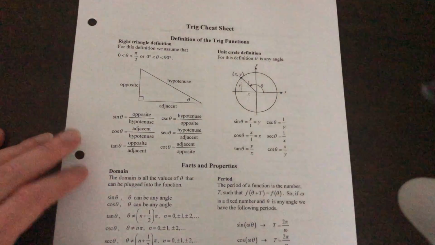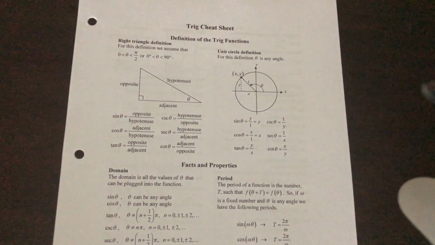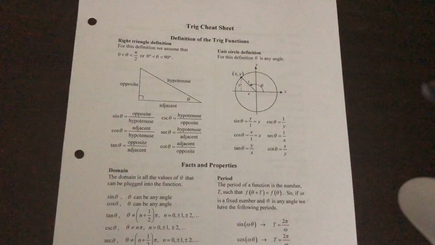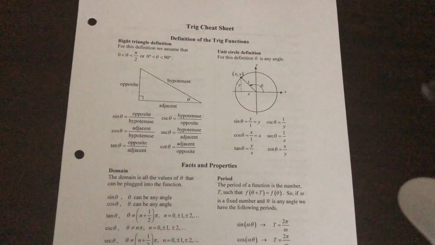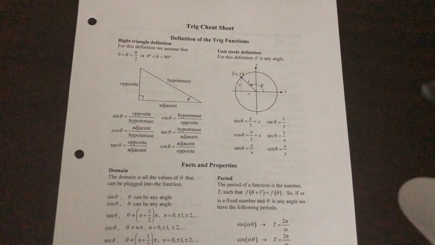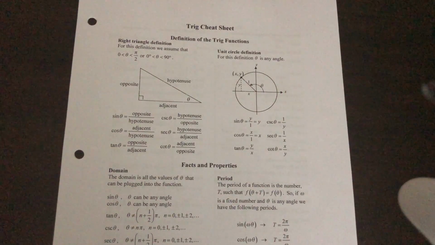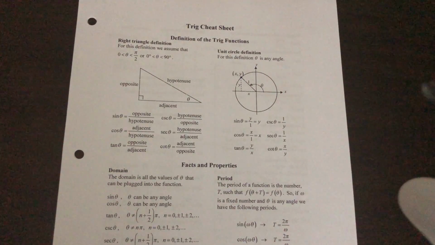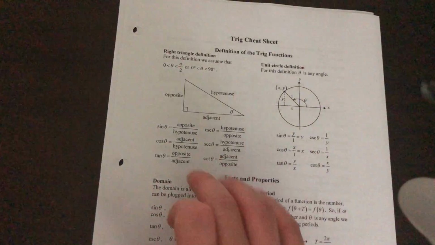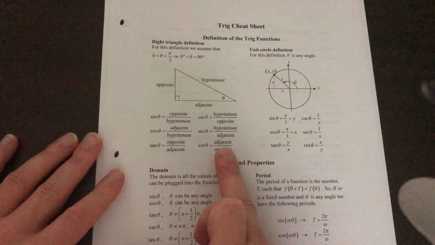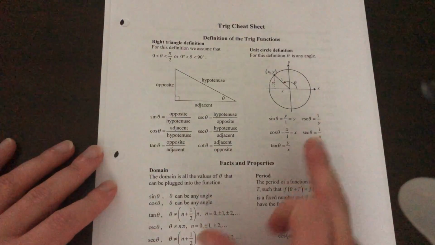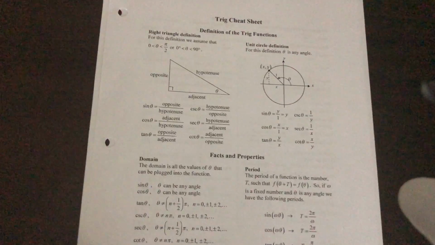Okay guys, so in this next lesson, we're going to take a look at trig identities. What you're going to need for this is your trig cheat sheet, and it's pretty much got everything you need to know about trig on there. We've already done our right triangles, some unit circle stuff, domains, and just general facts.